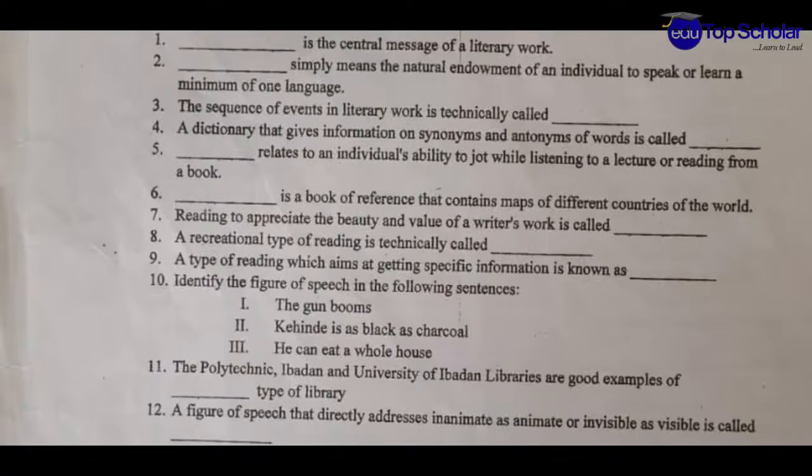Now, number 3, the sequence of events in a literary work is technically called plot. I have discussed it in the first option. The sequence of events in a literary work is technically called plot. Number 4, a dictionary that gives information on synonyms and antonyms of words is called... I want you to say that answer.